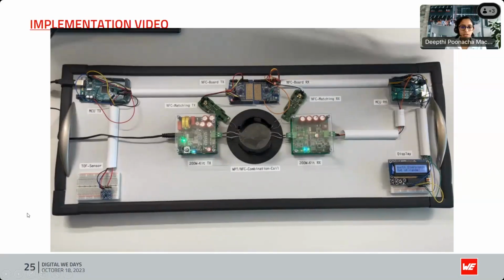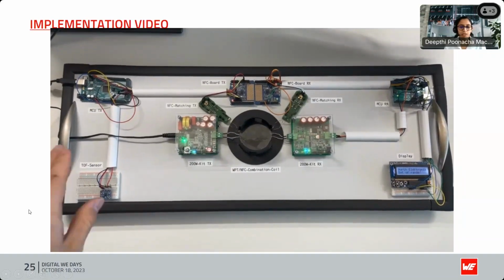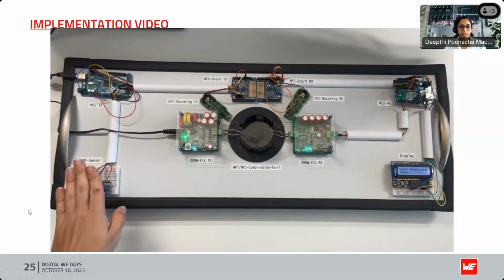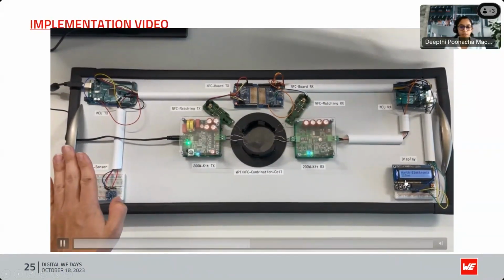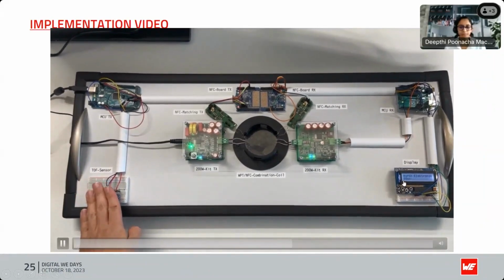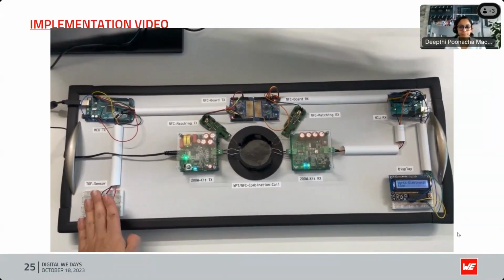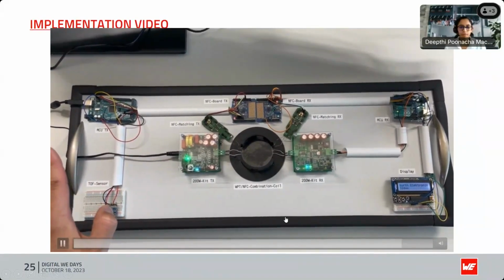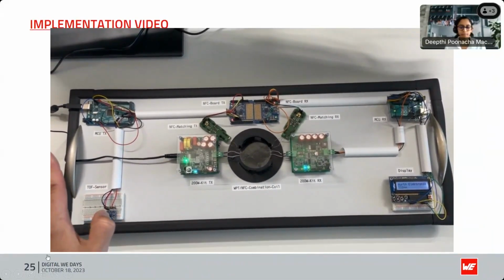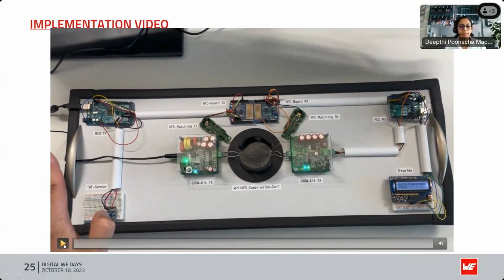As you can see, the hand is being placed close to the sensor, and you can see the distance of the object from the sensor. Let me play it one more time.